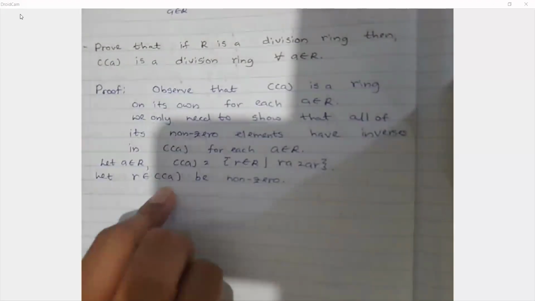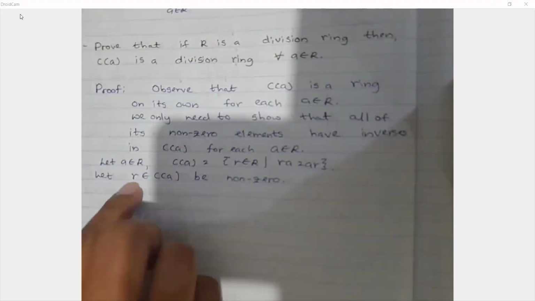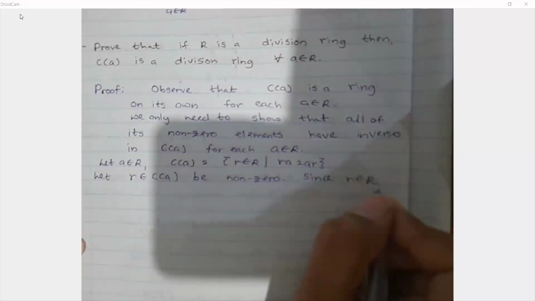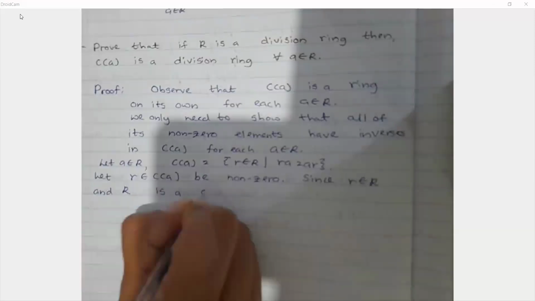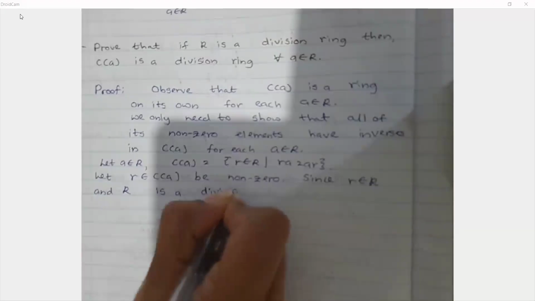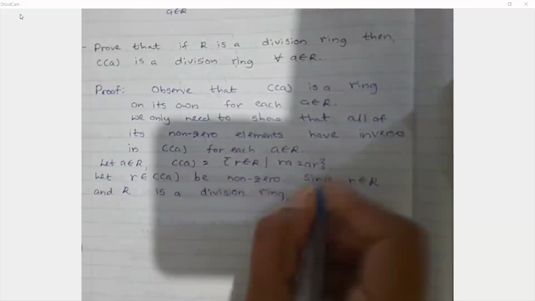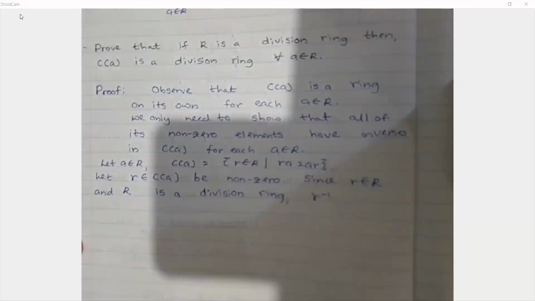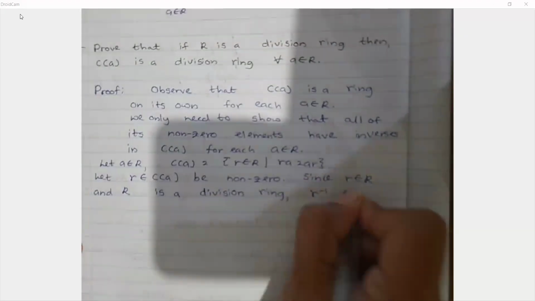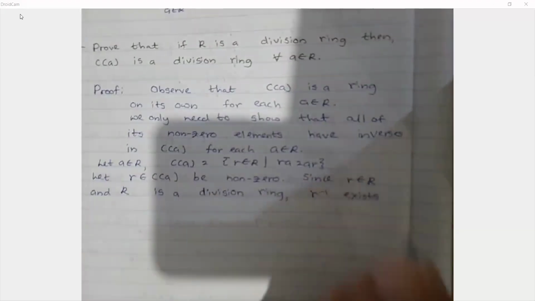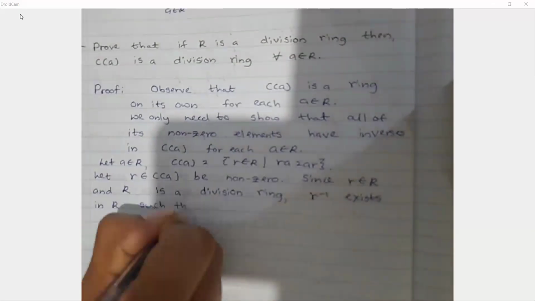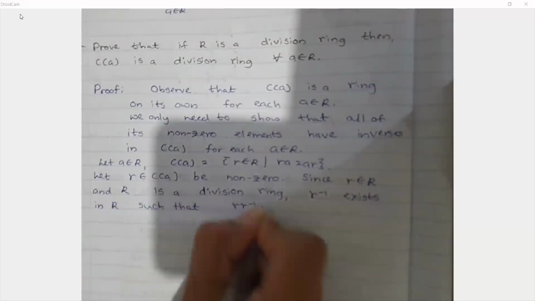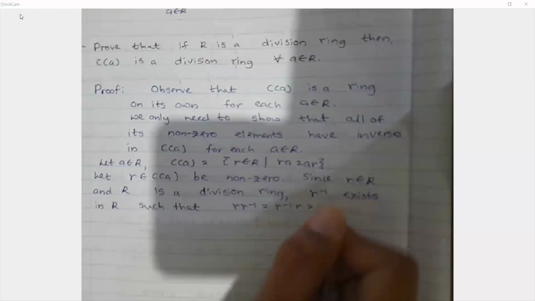Now R is taken from C of A. C of A is a subring of R, so it's a subset of R. This particular R belongs in R. Since R belongs in the ring and this ring is a division ring, its multiplicative inverse denoted by R inverse exists in R such that R times R inverse is equal to R inverse times R equals 1.